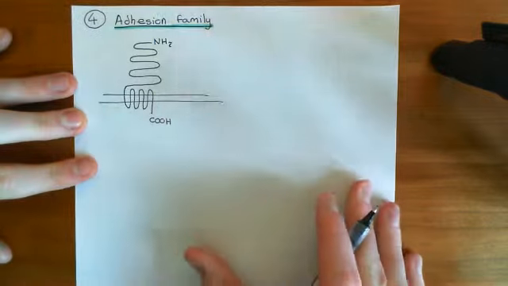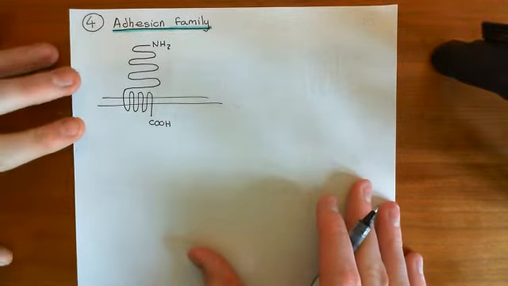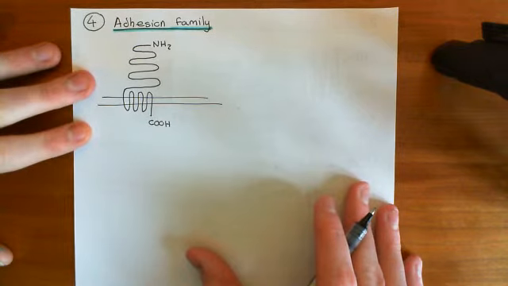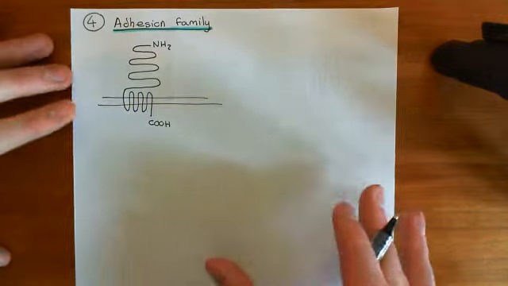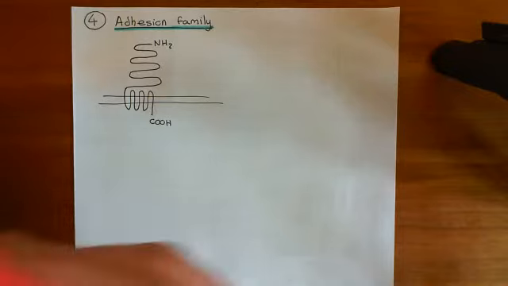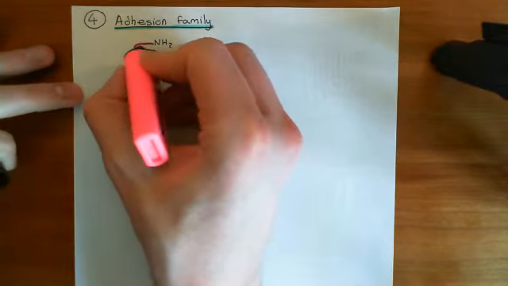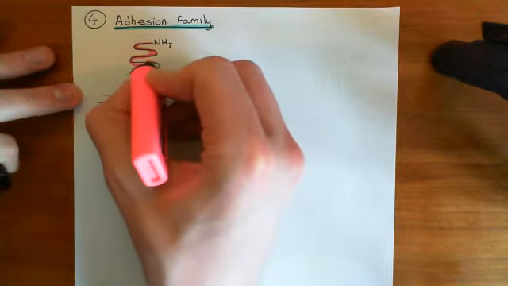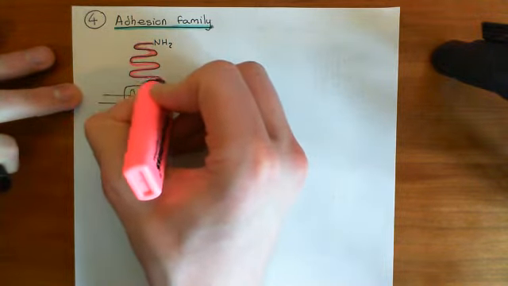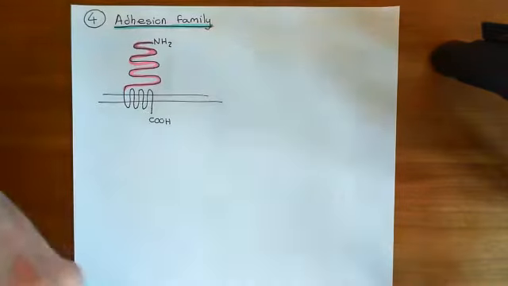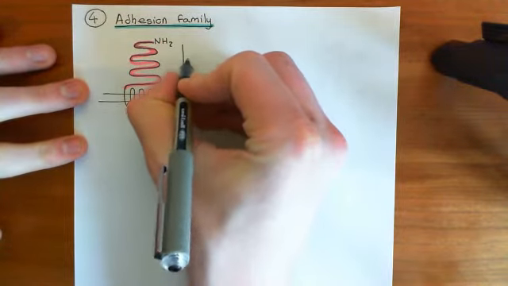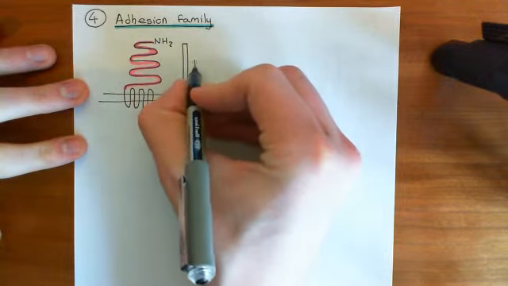Now adhesion family G-protein coupled receptors do not bind to your conventional idea of a ligand. They do not bind to a free molecule that's floating around in the extracellular fluid. Instead, they bind to components of the extracellular matrix. So they use this very large amino terminal domain you have here to bind to components of the extracellular matrix.